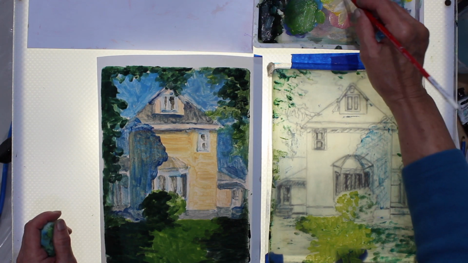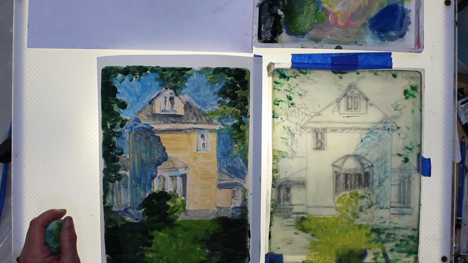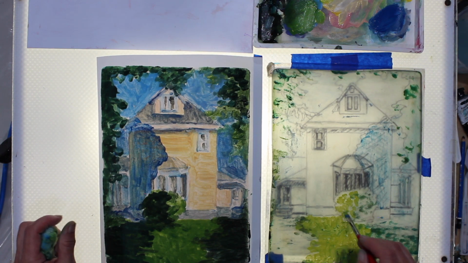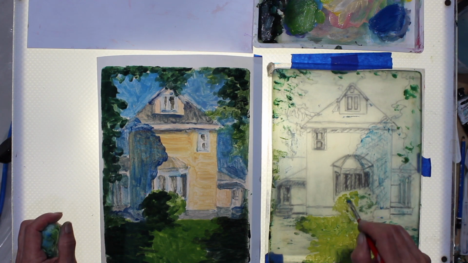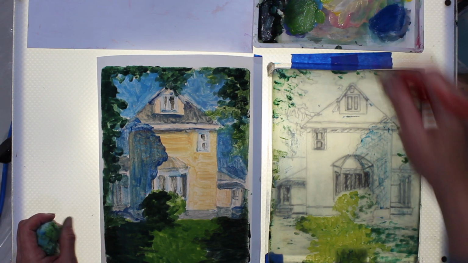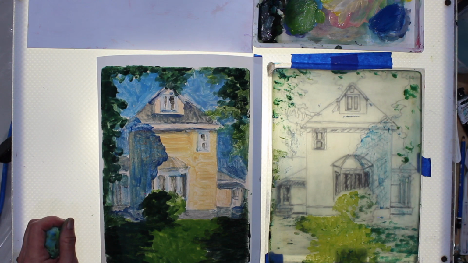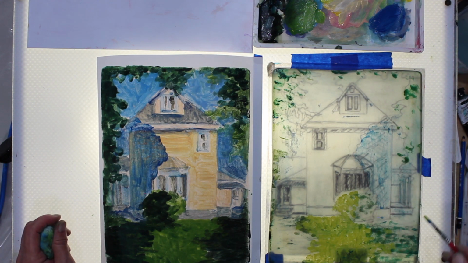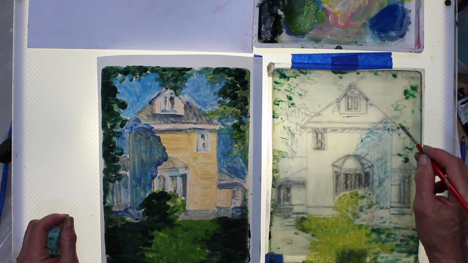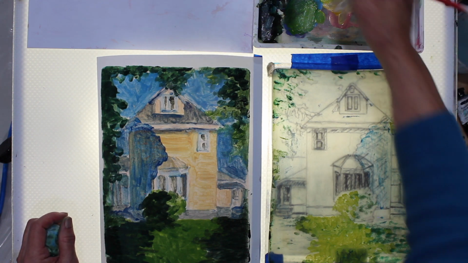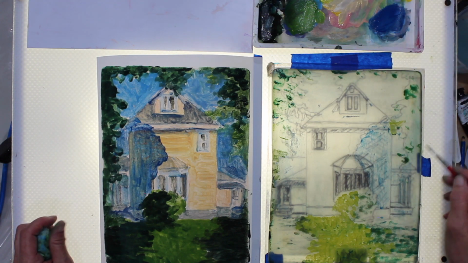You leave your whites, and you put your darks in last. So let's see how that prints. So just add it on top of some of the darker areas.